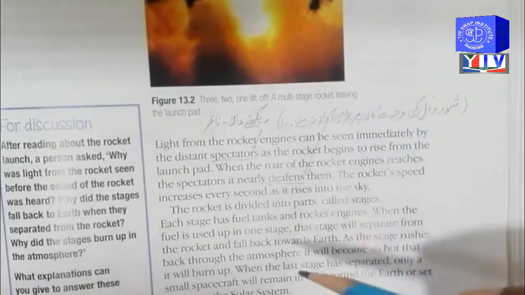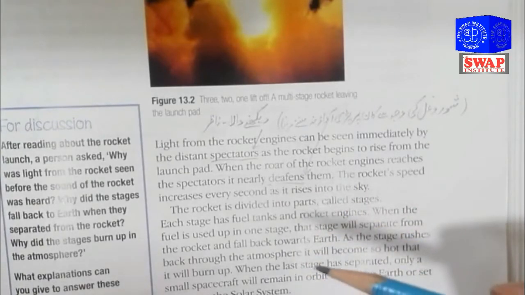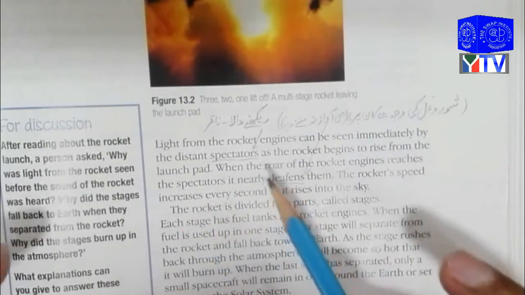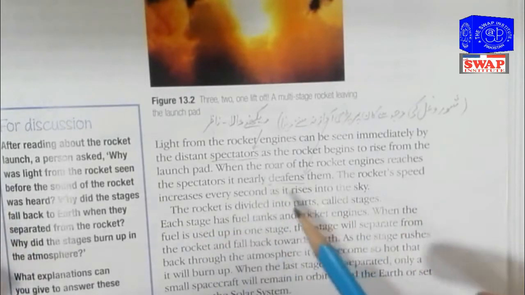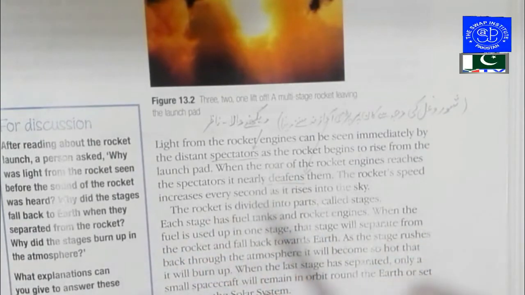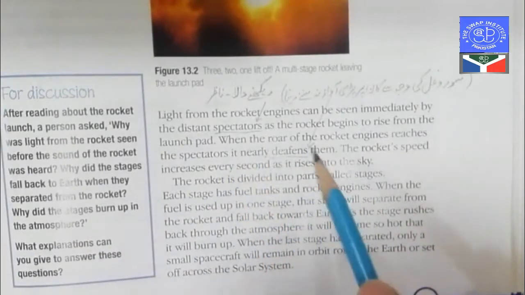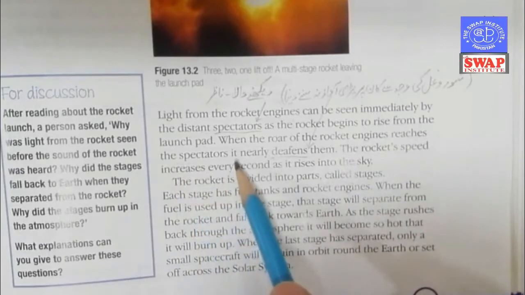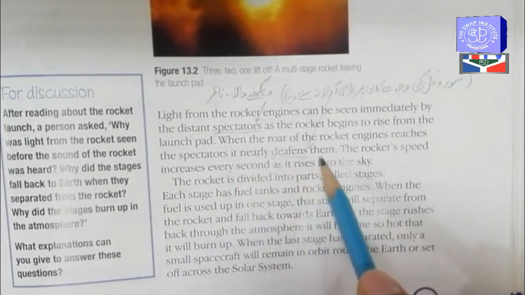Due to the greater speed of light than the speed of sound, we can watch the light from the rocket engine, but hear the sound of the rocket engine after watching the light. When the roar of the rocket engine reaches the spectators, it nearly deafens them.